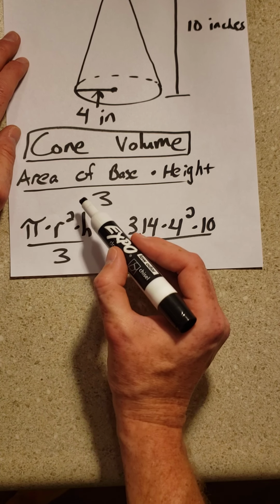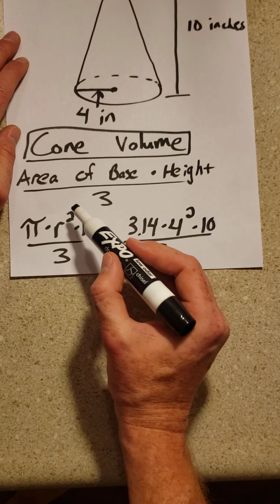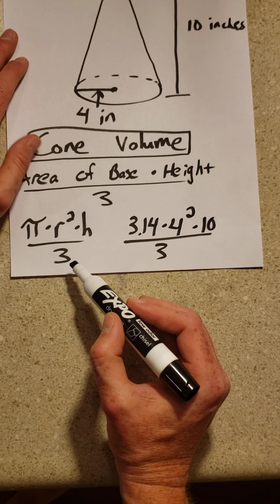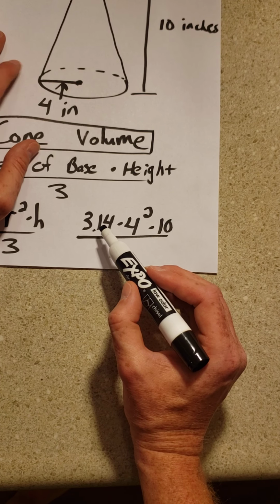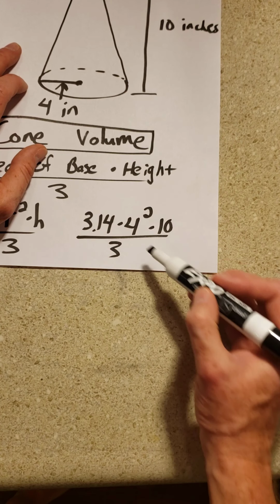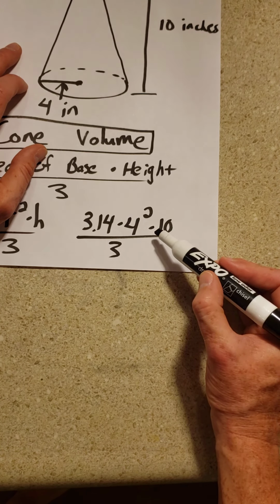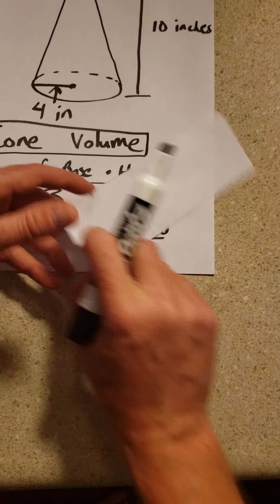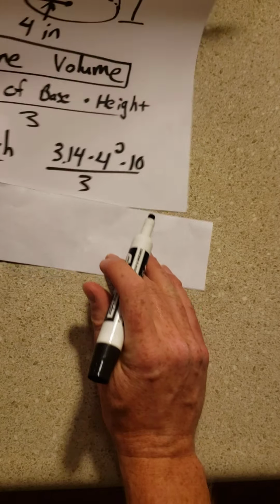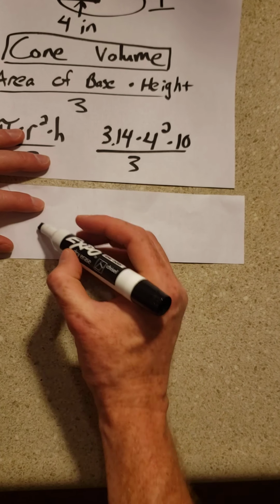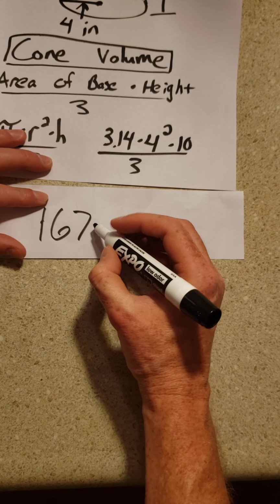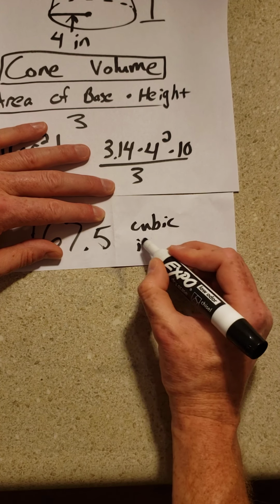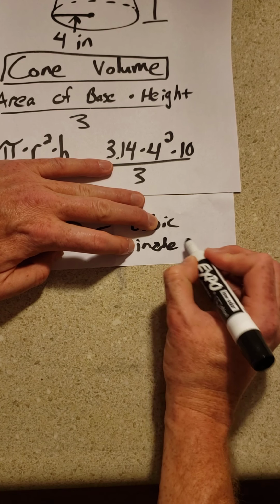Down underneath here, to find the area of the base, I would take pi times the radius squared. That's the area of the base. Then multiply that by the height and divide the whole thing by 3. So right here, we have 3.14 times 4 squared, 4 is the radius, times 10, 10 is the height, and then you divide that whole thing by 3. In this case, what you end up with when you do all that is 167.5 cubic inches.